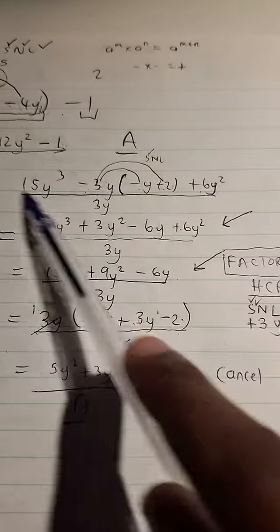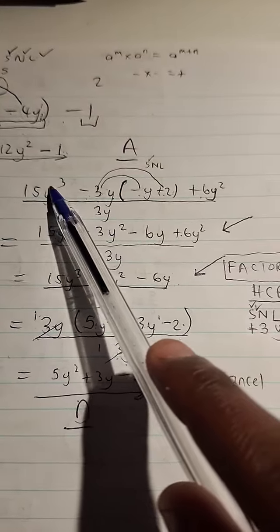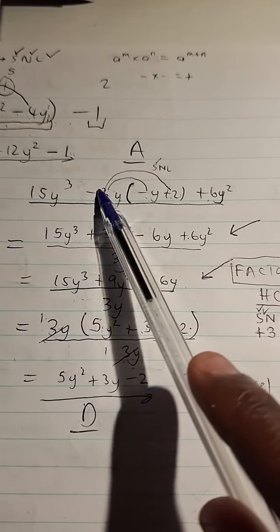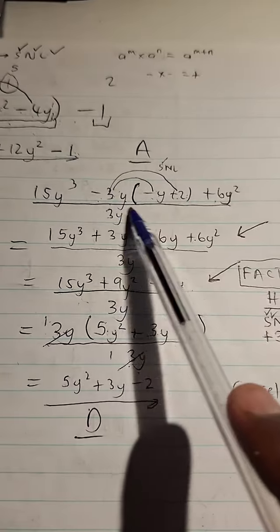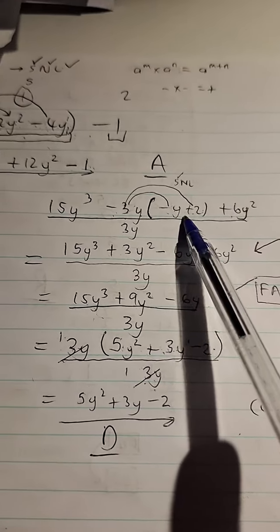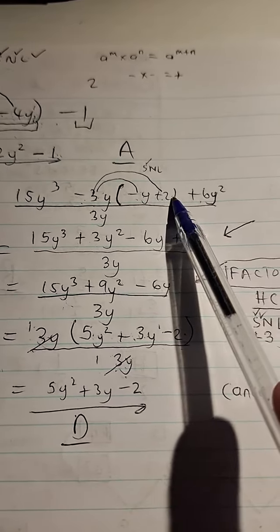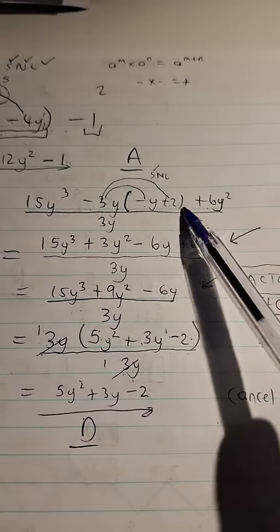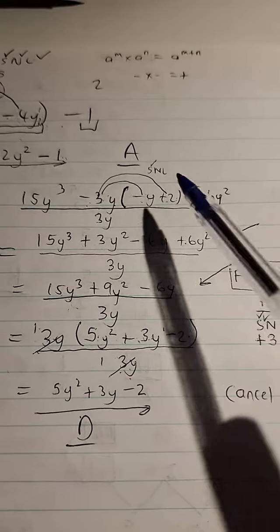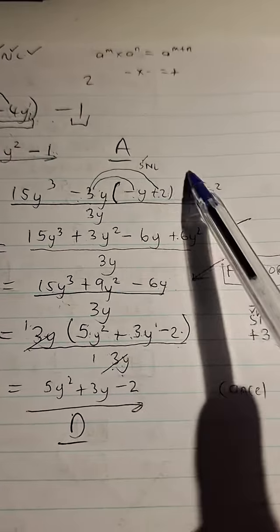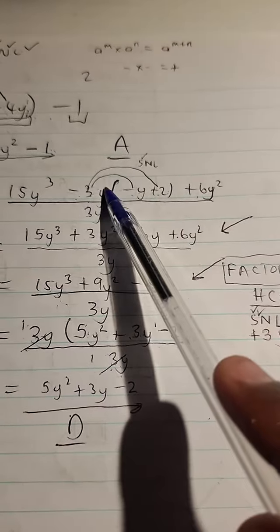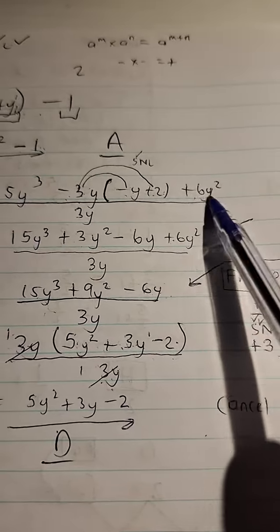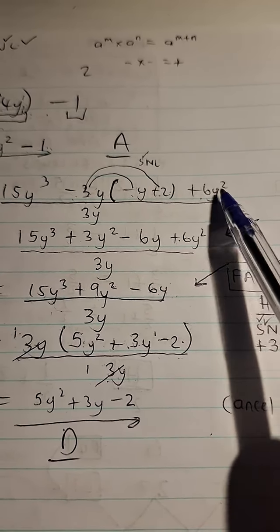So we simplified the numerator by first looking at how many terms we have. This is term 1, then the minus sign separates this term from this one. We established that brackets combine terms, multiplication combines terms, division combines terms, but addition and subtraction will separate terms. For instance, 3y into this bracket is one single term, then this plus sign separates this term from this one.